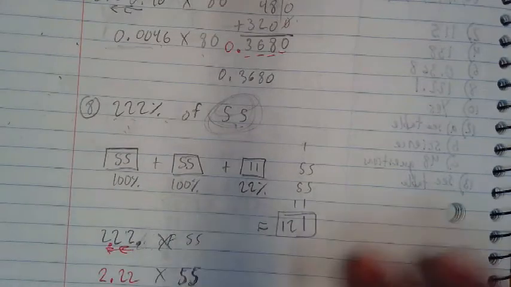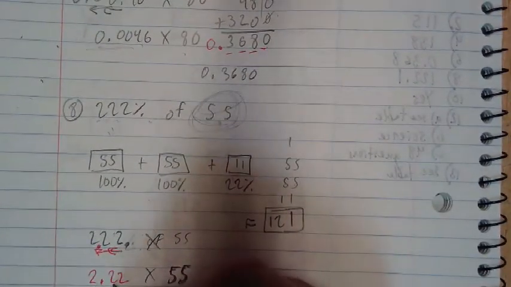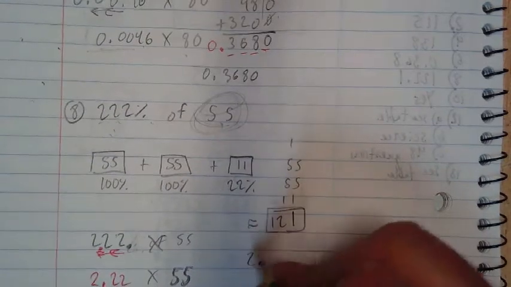Whew, let's do the math. So we get a little hairy. All right, I have 3 non-zero digits: 1, 2, 3. So I'm going to put that on top.